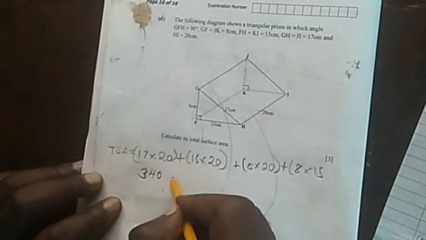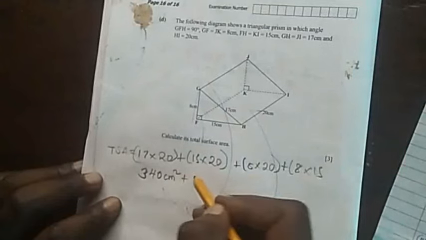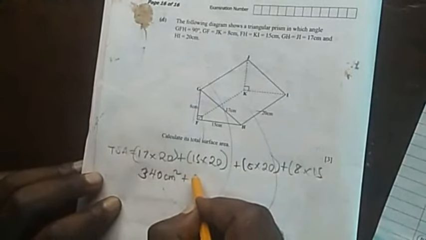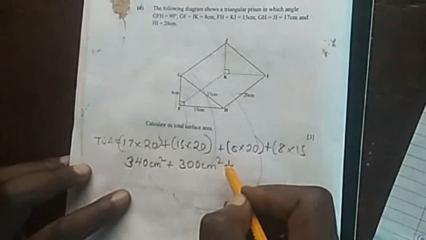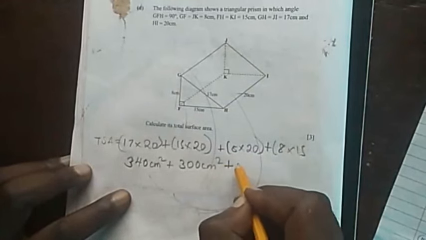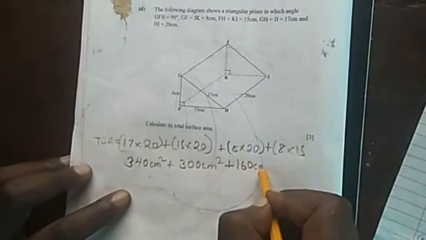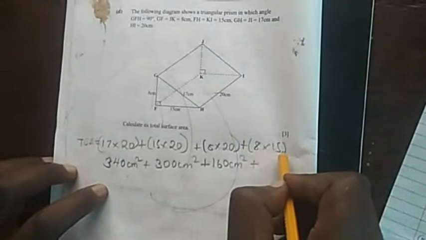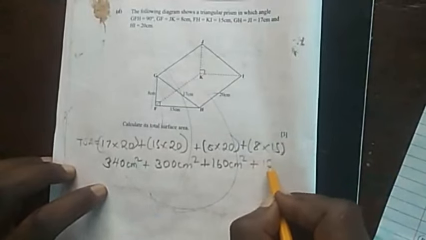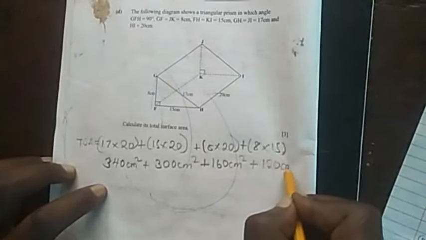So here we can say total surface area is equal to 340 centimeter squared, plus 15 times 20, which is going to give us 300 centimeter squared, plus this one is 8 by 20, which will give us 160 centimeter squared, plus 8 by 15, which will give us 120 centimeter squared.